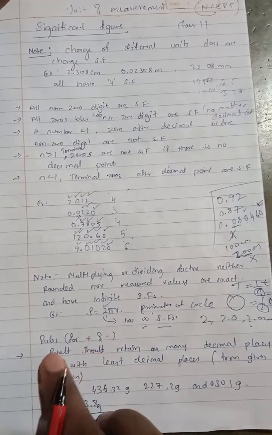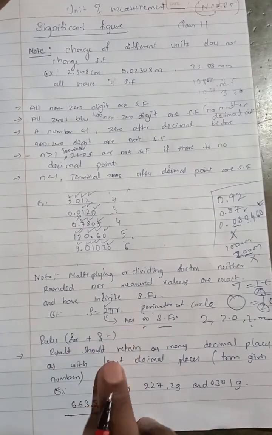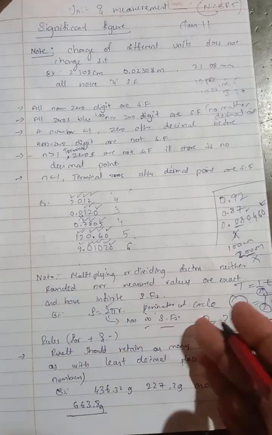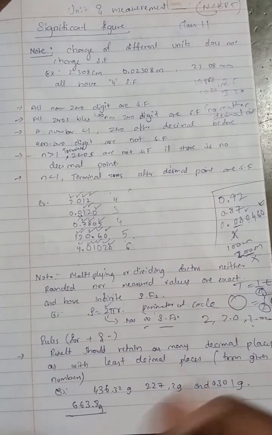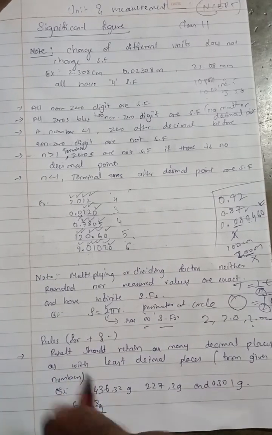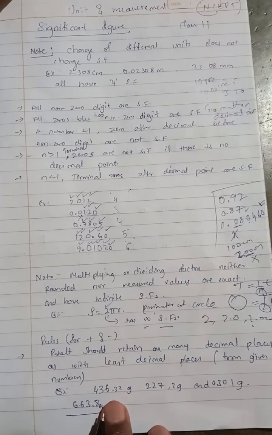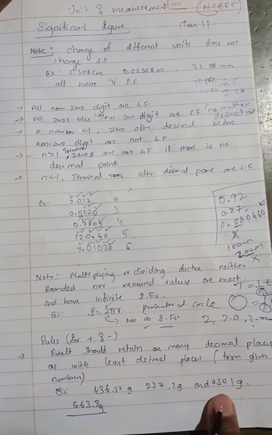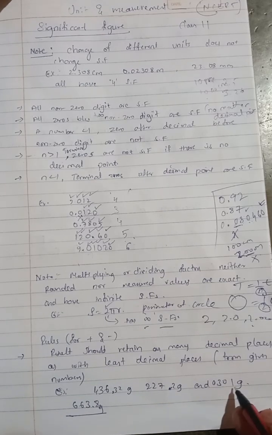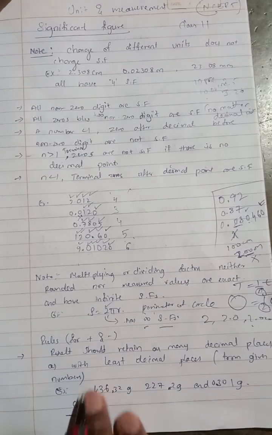Then the rules for addition and subtraction between two numbers, considering significant figures. If there are significant figures, how will you add and how will you subtract? Let's see. If you are given three numbers, take this example, and you want to add these three numbers, how should we represent the result? That is what this rule is all about.